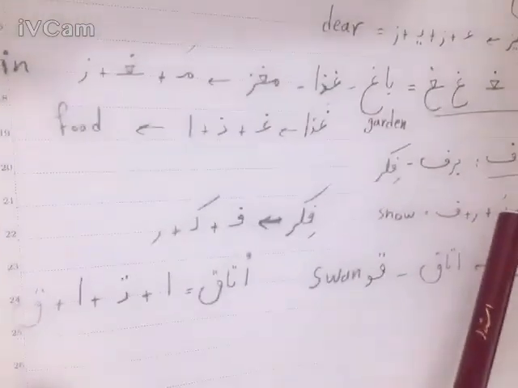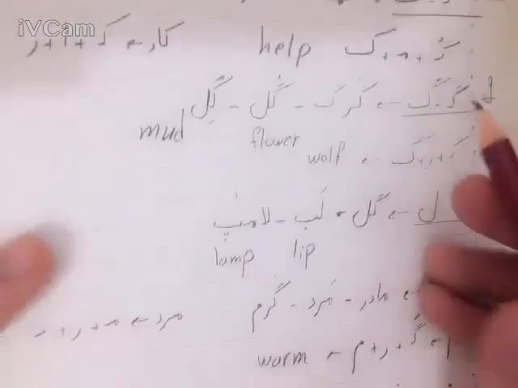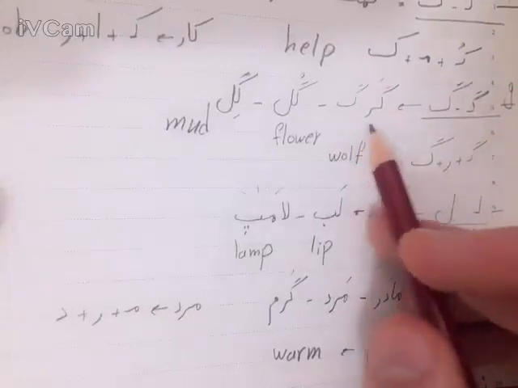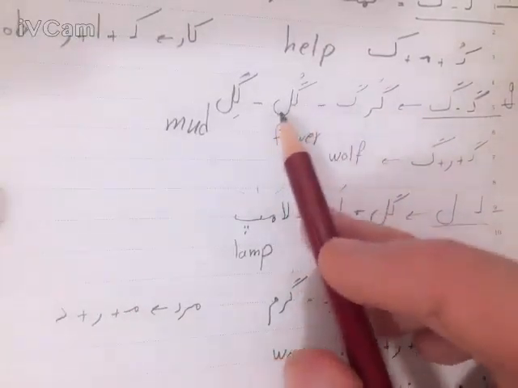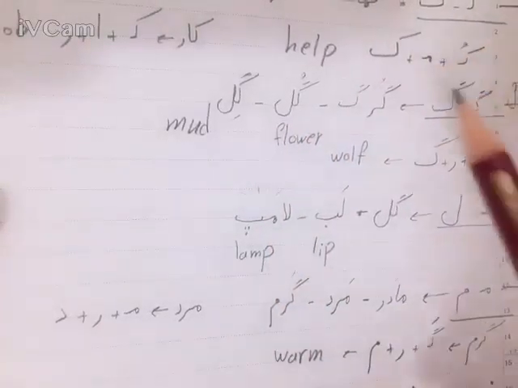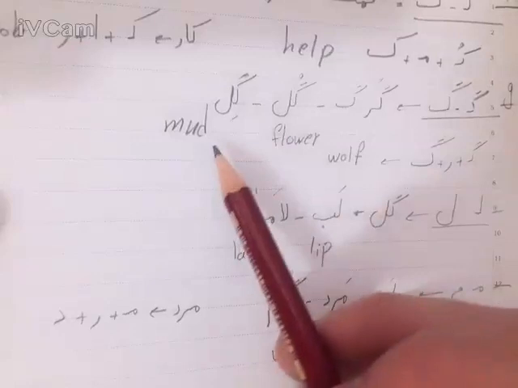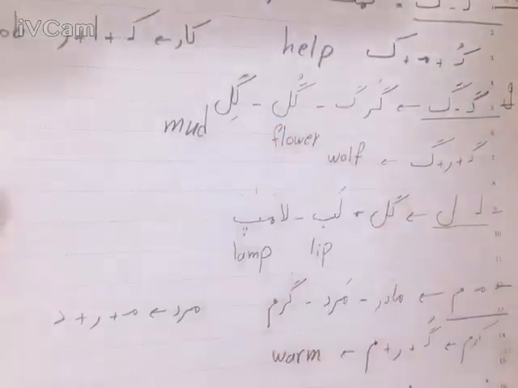Did we get the whole last page? I think we missed that, but yeah. So now we have ge, which is ge. Like we have gorg here, which is wolf, and a letter which has two different pronunciations and two different meanings. If it's gol, it's flower, and if it's gel, it's mud.